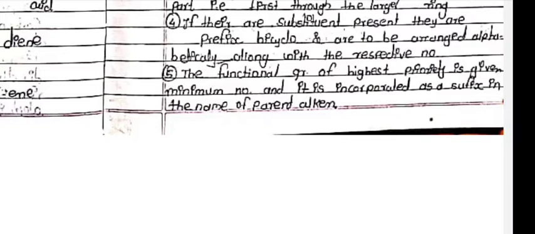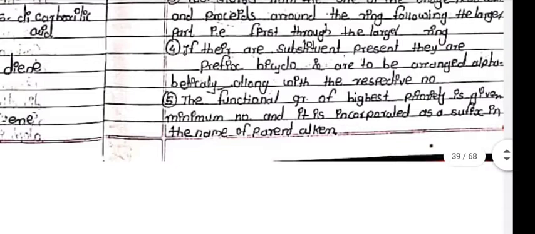Okay, and if there is a ketonic group or aldehyde group, and both functional groups are present on the same structure, then we decide which is considered the parent functional group and which is written as the suffix. So it is based on priority. On the basis of priority, we decide which is considered the parent functional group.